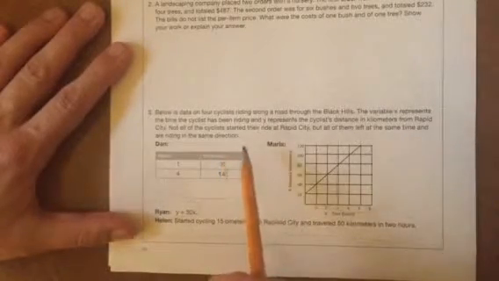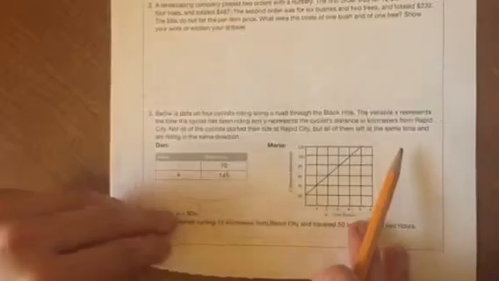And so let's move on to number 3, A. Who is cycling the fastest, who is cycling the slowest, and explain. So what we're talking about right here is the rate of change. So we need to find the rate of change for everything.